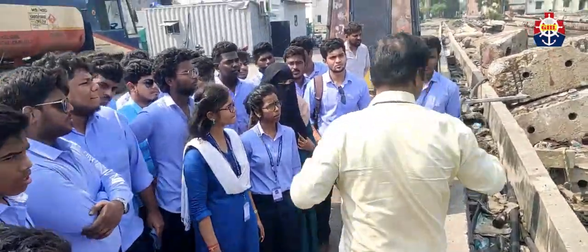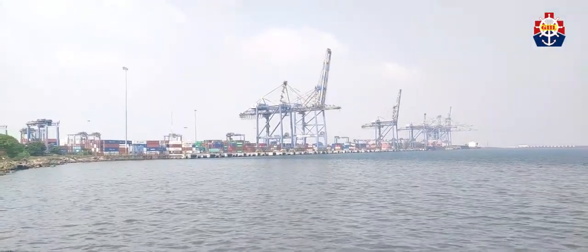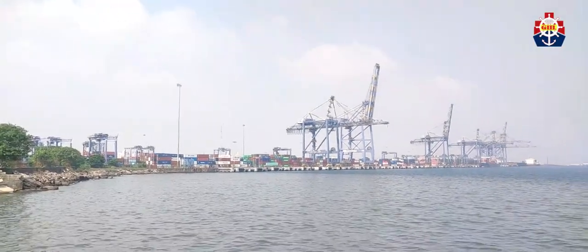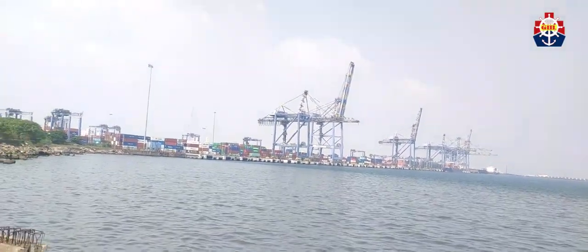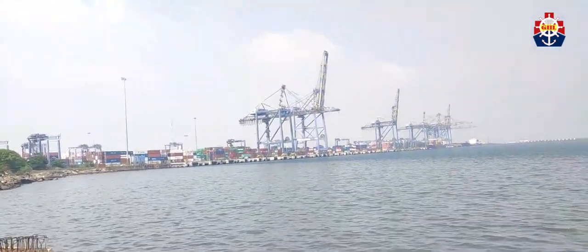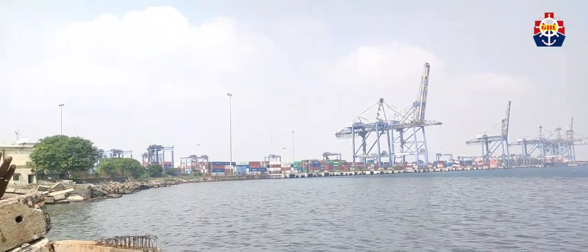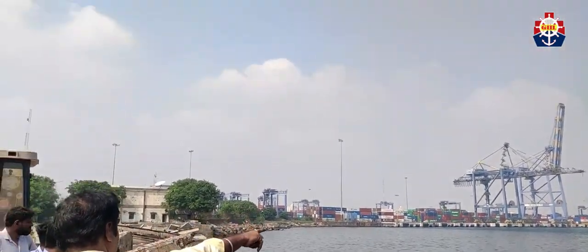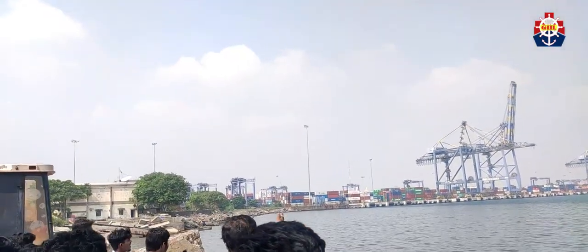You can see now the vessel is not there. This is a crane, a gantry crane. While the ship comes there, it comes like this. The gantry will go and pick the container from the ship and come back and deliver it in the truck. You see some trucks standing there. They will stack it in the yard.